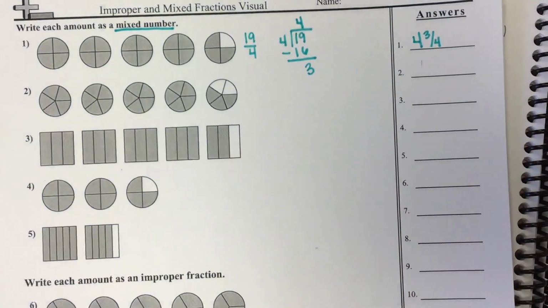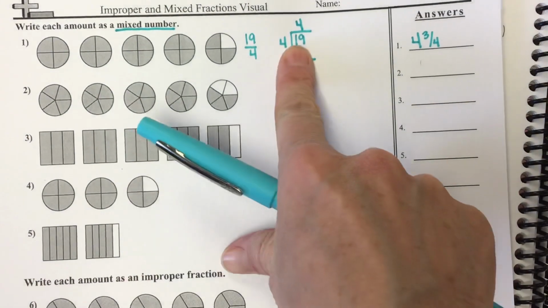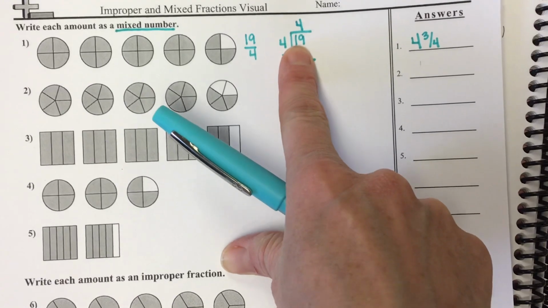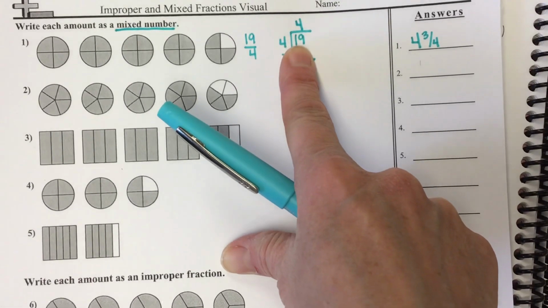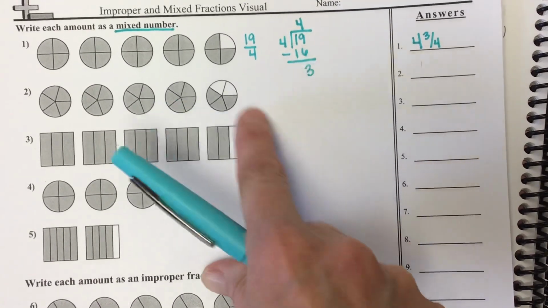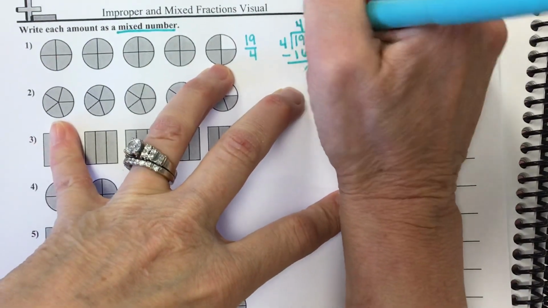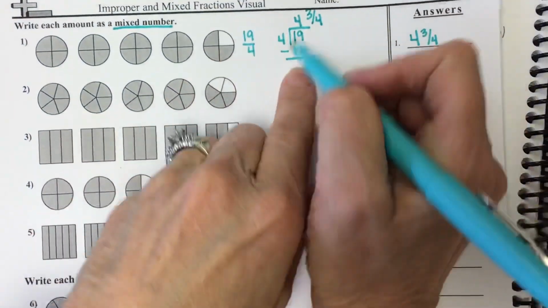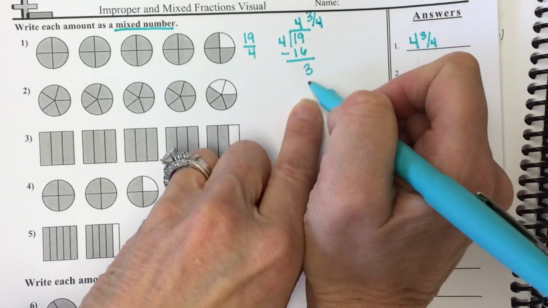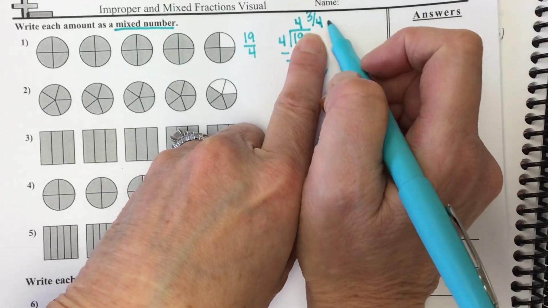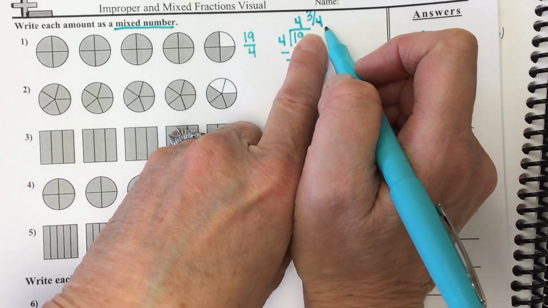So please listen. 4 can go into 19 4 whole times. And it has 3/4 left over. Okay, bring that remainder up and make it your numerator. It's 4 and 3/4.